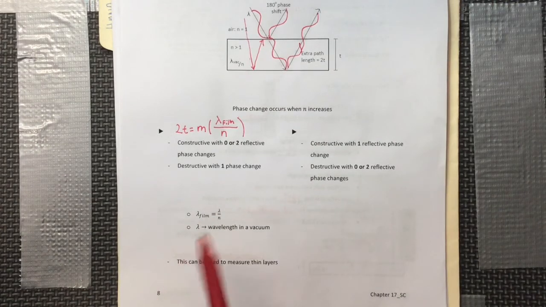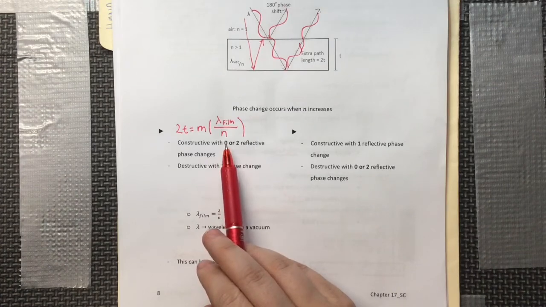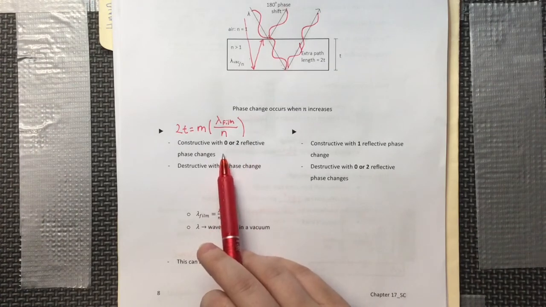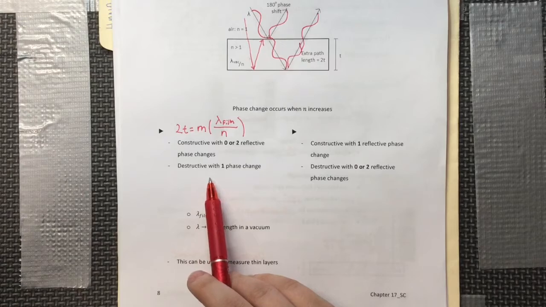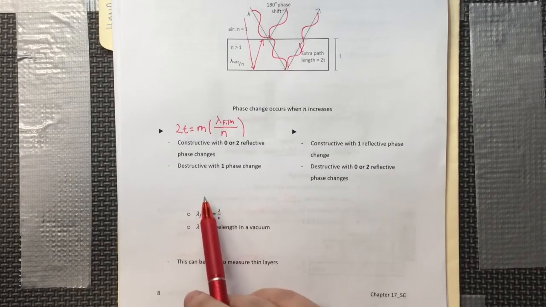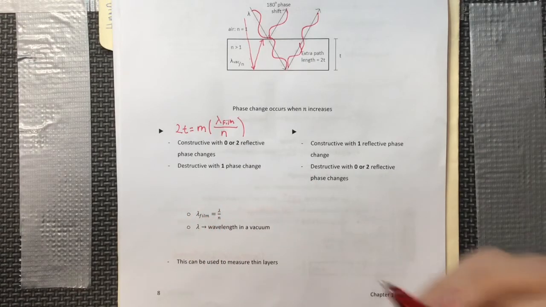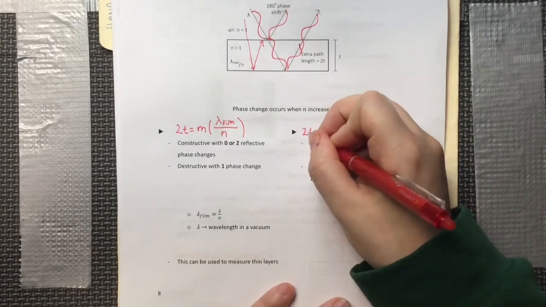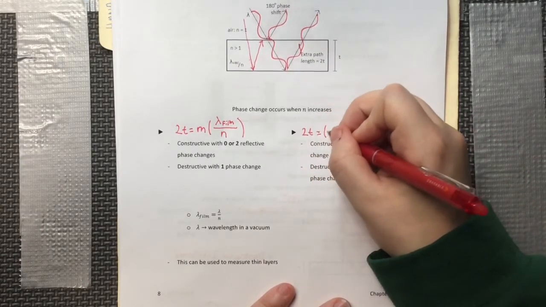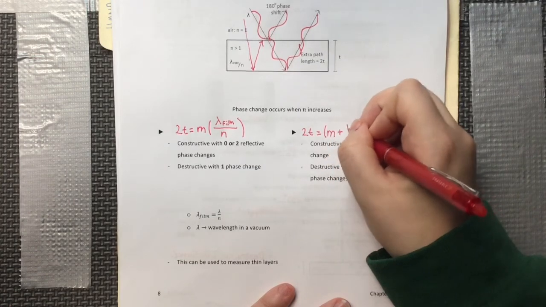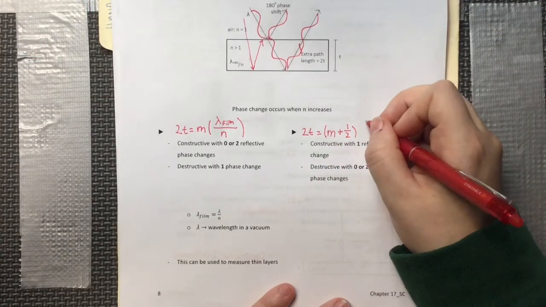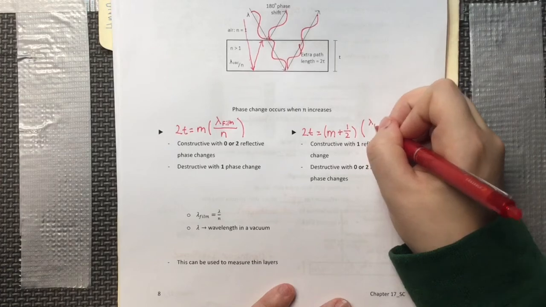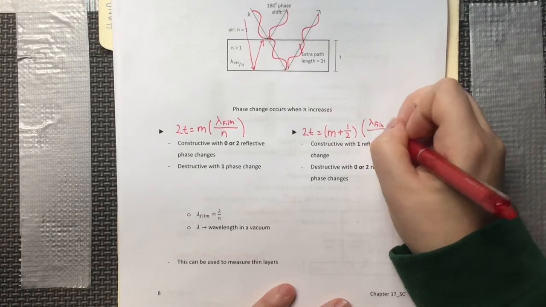That is going to give you the condition for constructive interference with 0 or 2 reflective phase changes, or destructive interference with 1 phase change. For the flip side of that, we use 2t equals m plus 1/2 times lambda film over n.